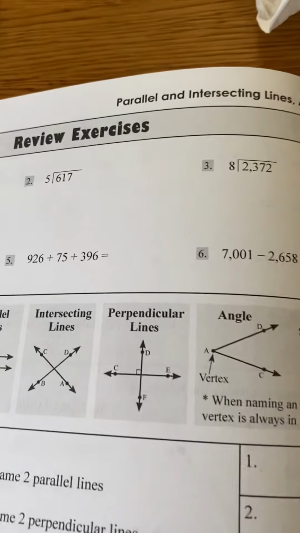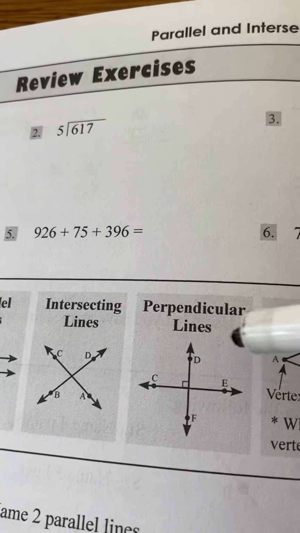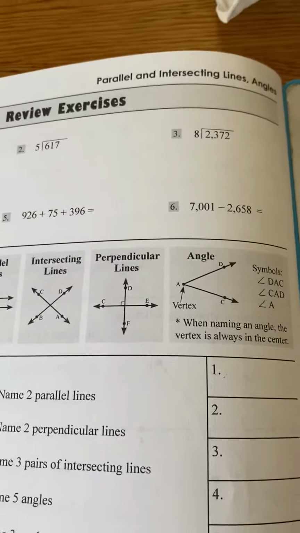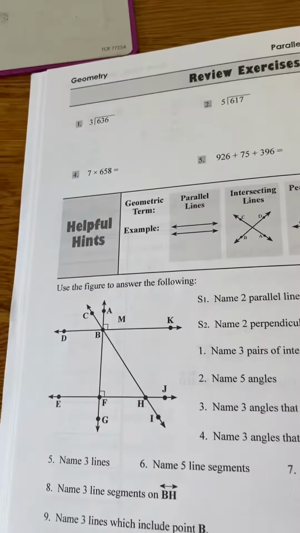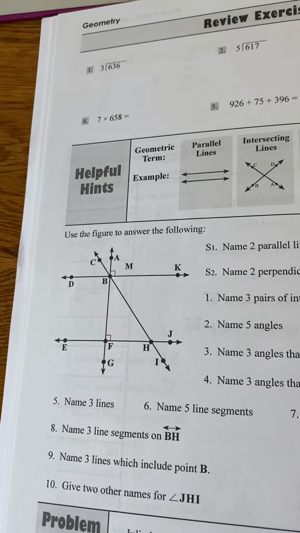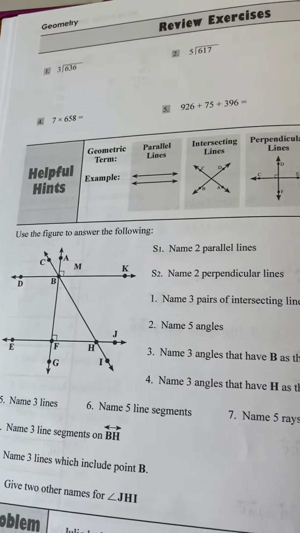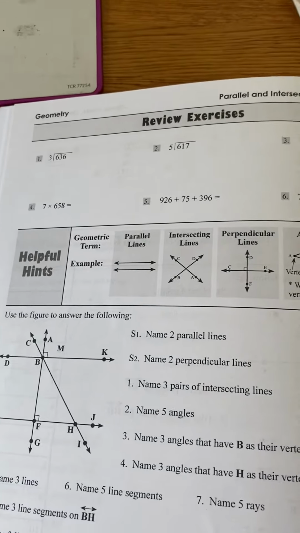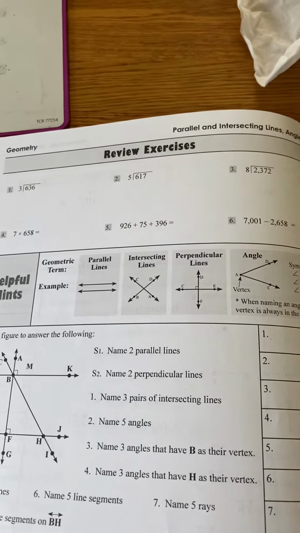Perpendicular lines, so it just looks like a cross here. You have up and down and across, so perpendicular lines. And where they're getting these is they're looking at this figure right here. So when you're looking at this figure, that's what you're going to use to answer these questions, this figure over here to the left-hand side of the paper. And then the last thing they have for the helpful hints is the angle.